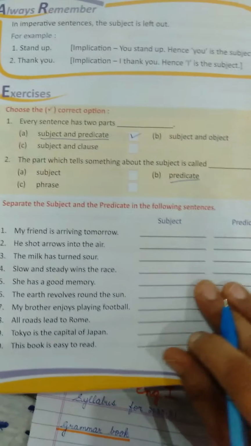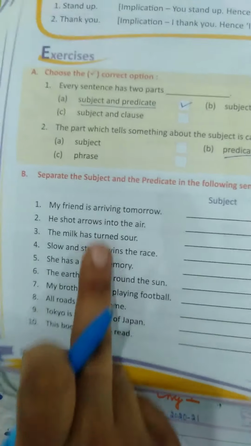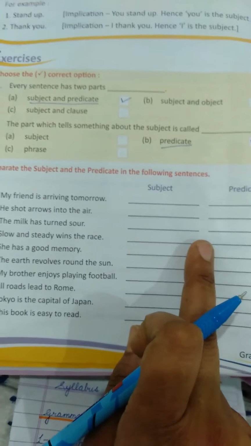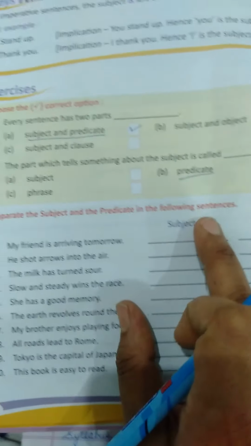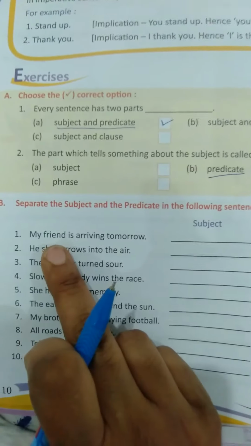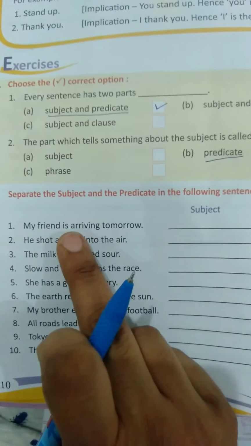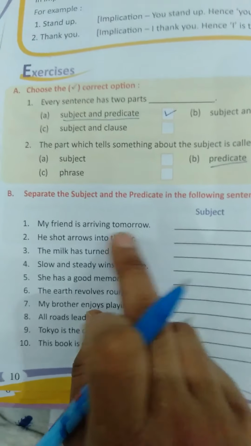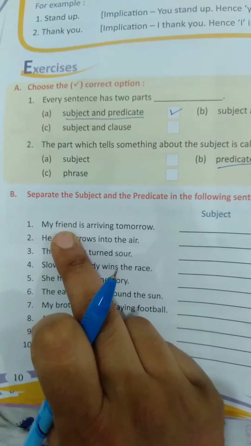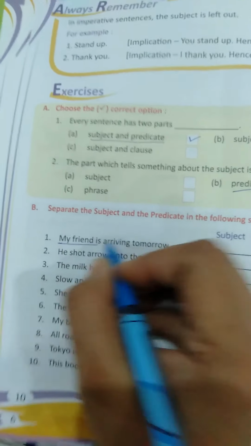Now down they have given the exercise, very easy, better you can do it. I'm going to mark here, and afterwards you can write it in your books, but write it very neatly. Separate the subject and the predicate in the following sentences. See the first one, my friend is arriving tomorrow. The way it is told to find the subject, you can ask who is arriving tomorrow? My friend. So the subject is my friend. Underline my friend. This is the subject.